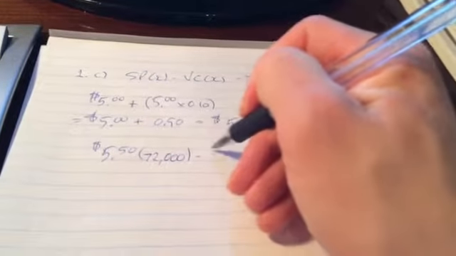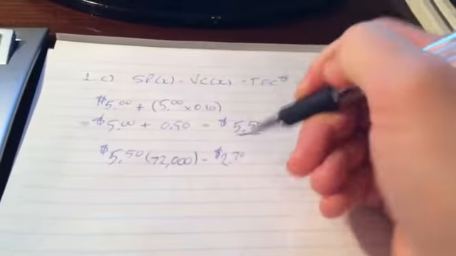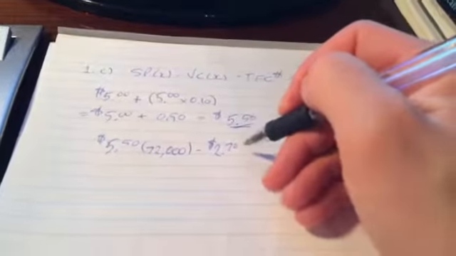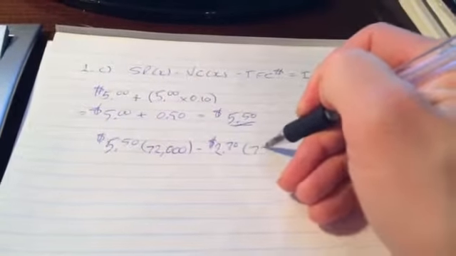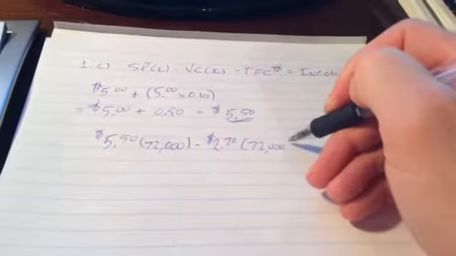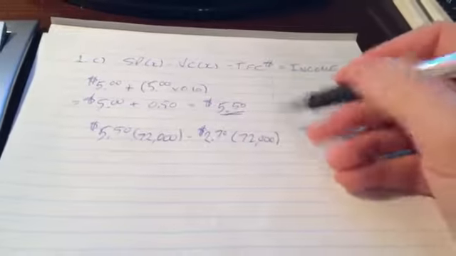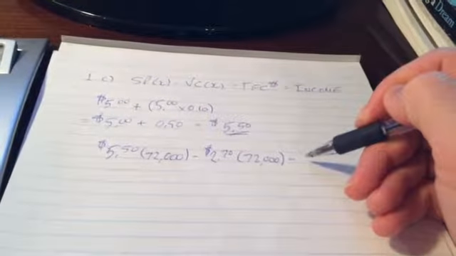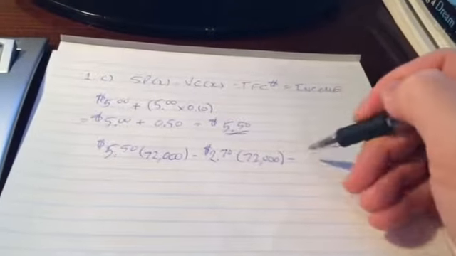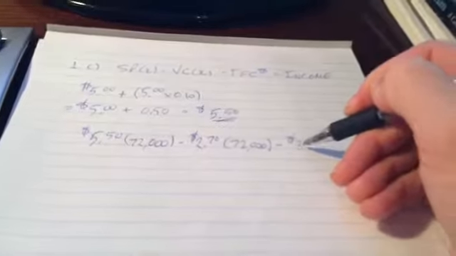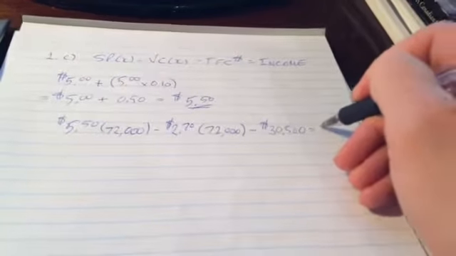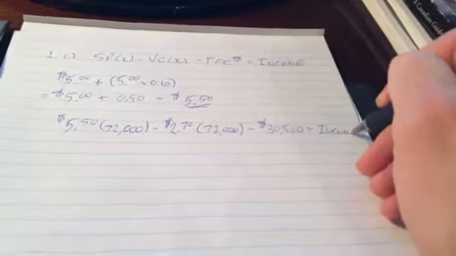They're still $2.70, and we know that from our previous calculations in Part A. And 72,000 again is X. And our total fixed costs, which we've already figured out under the current scenario, are $30,050. And all of this, when we figure it out, will equal income.